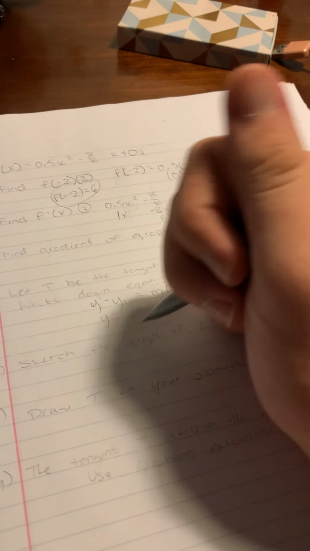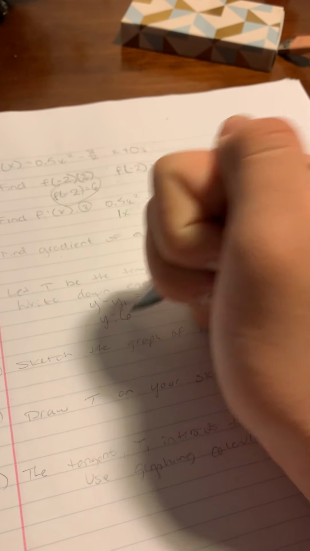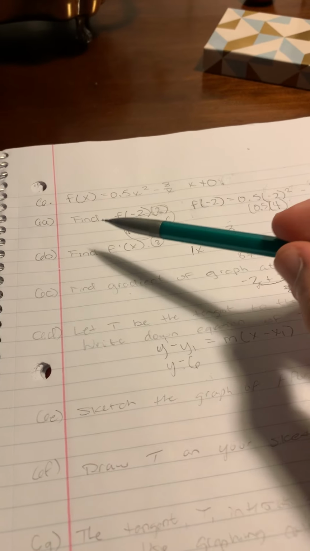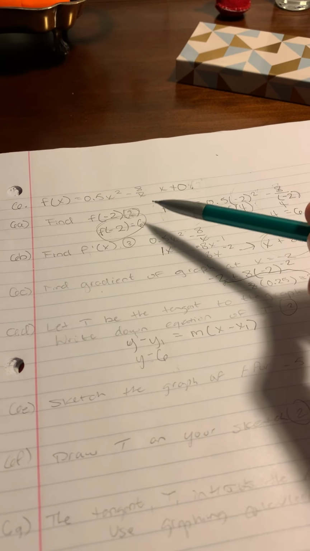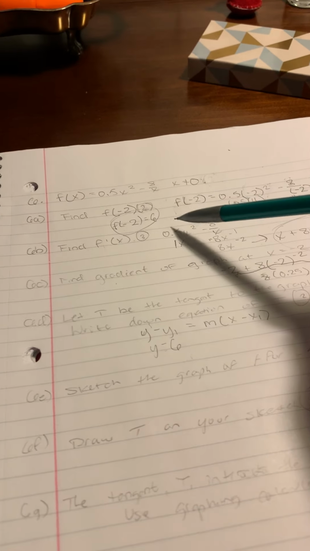So y is going to stay the same because I do not have my y value. And then my y1 is going to be 6 because up here in part A, I found 6 to be f of -2, and it's still asking me about x at -2.